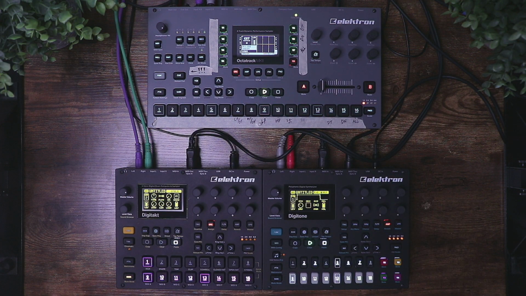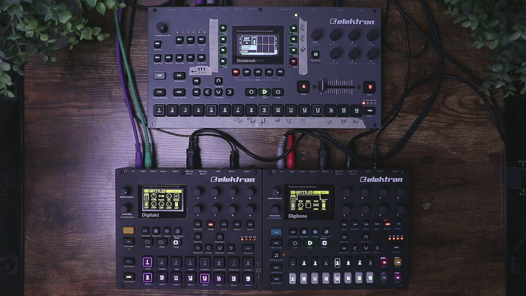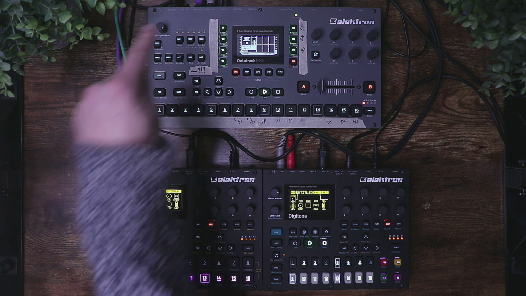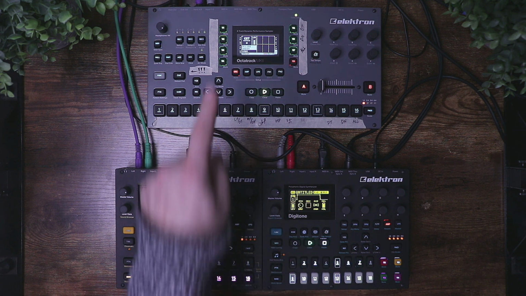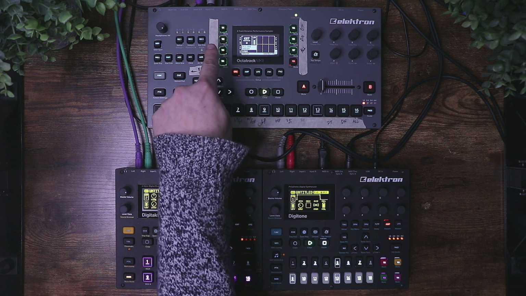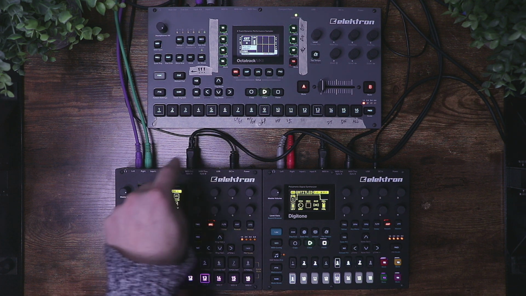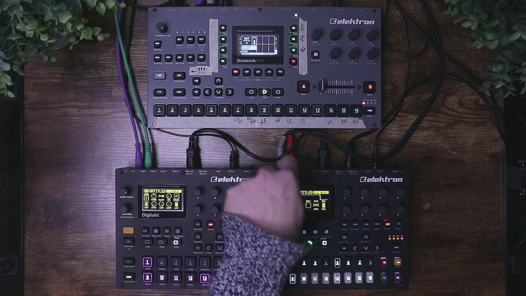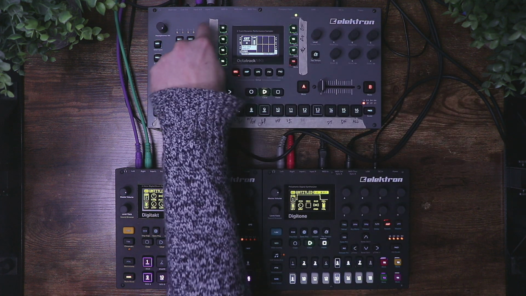Matthew here. Today I'm going to show you how I use the Elektron Octatrack as a live performance mixer and looper. Digitakt is going into A and B on the Octatrack. Digitone is going into C and D on the Octatrack. Clock is being sent by the Digitakt. MIDI is going out through the Digitakt into the Digitone. MIDI through is going into the Octatrack.